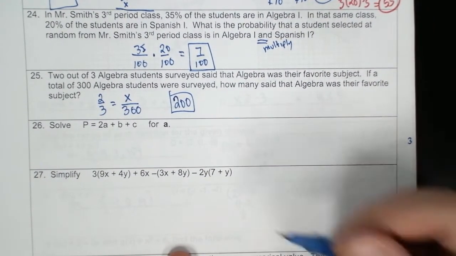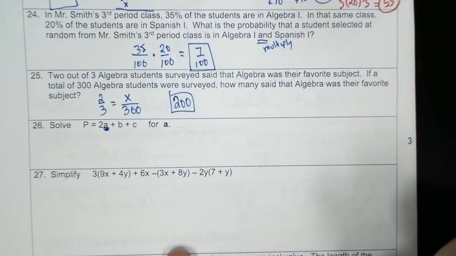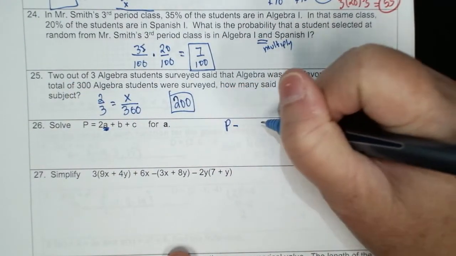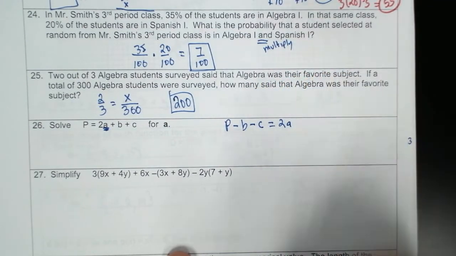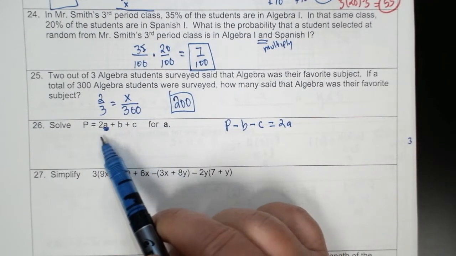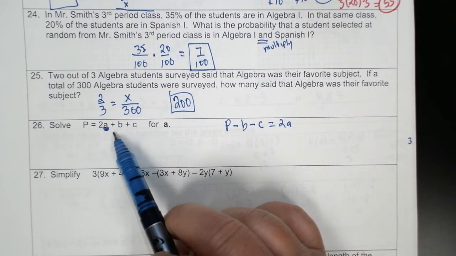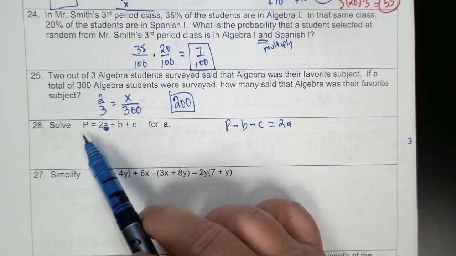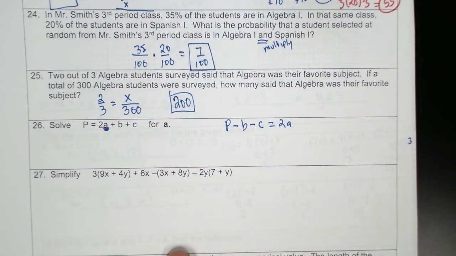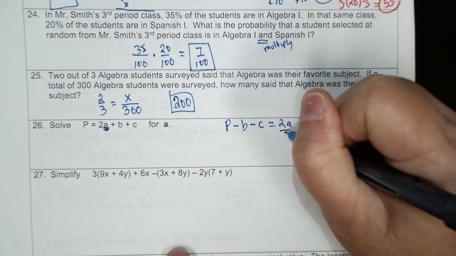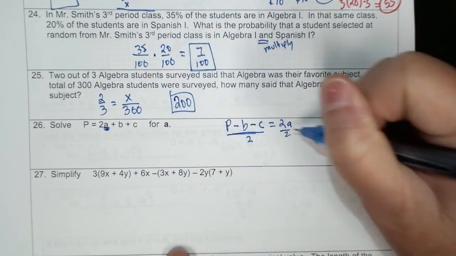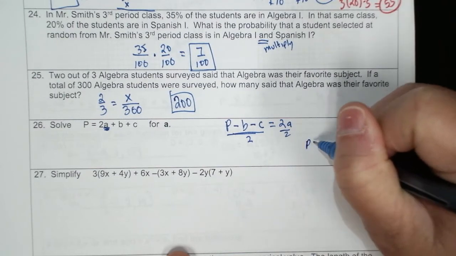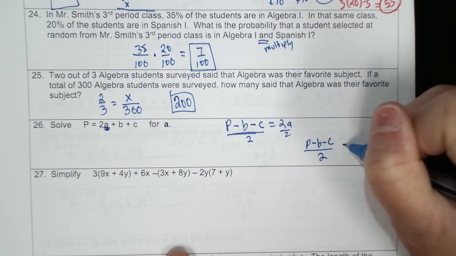Solve for a letter. I would underline your letter. P minus B minus C equals 2A. Because what I did is I pulled that B over. By getting rid of a plus B, I subtract B. I got rid of the C by subtracting C from both sides. Then I divide by 2. And that means the whole thing, not just somebody. So P minus B minus C over 2 equals A.